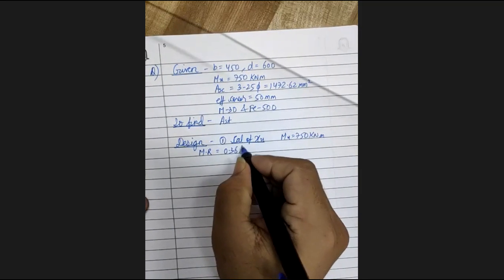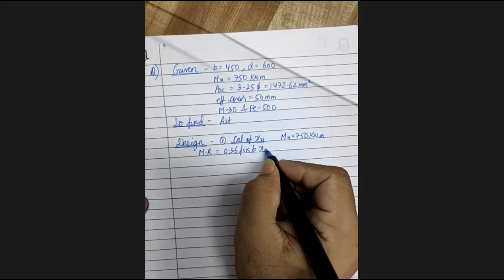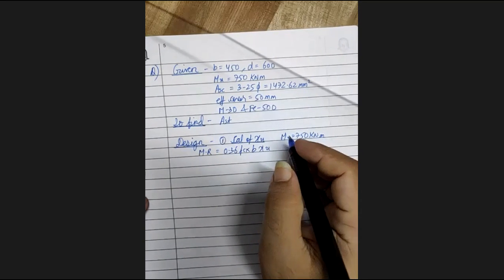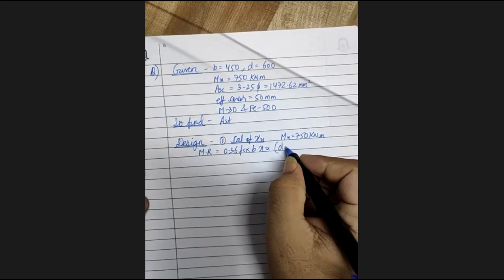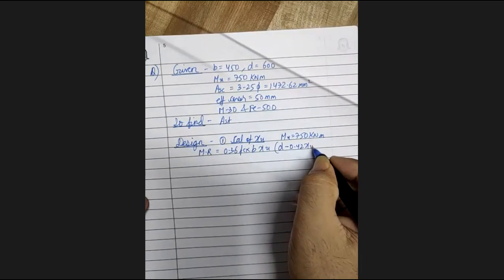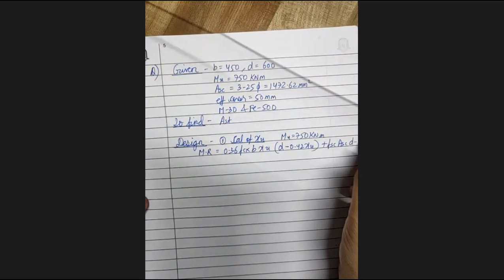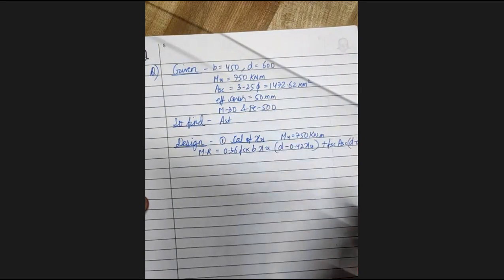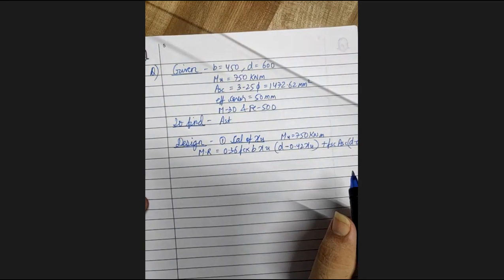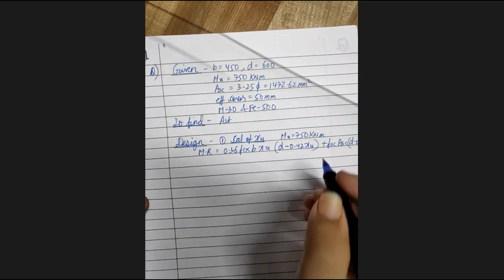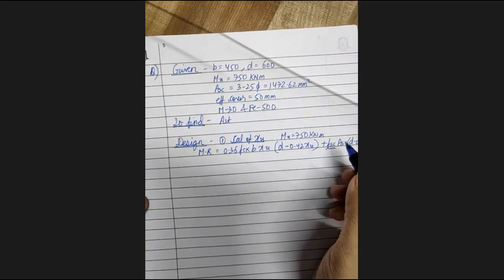So 0.36 fck B XU into (d minus 0.42 XU) plus FSC into ASC into (d minus d dash). What is the unknown? XU is the unknown. Apart from this, we have to find out FSC.